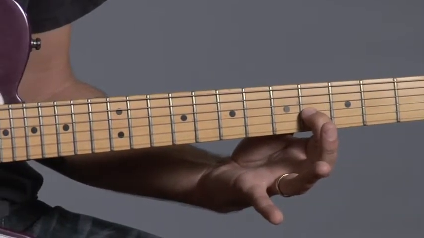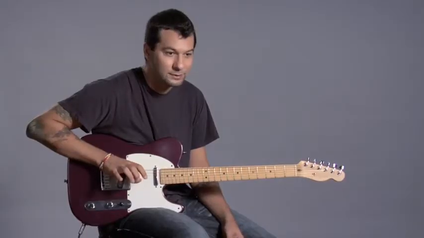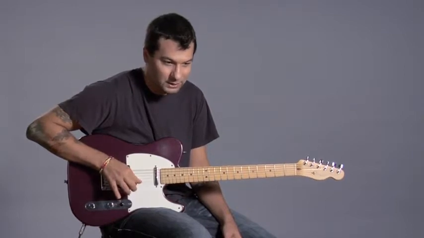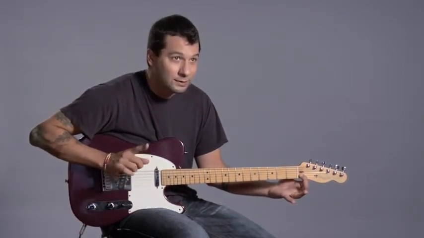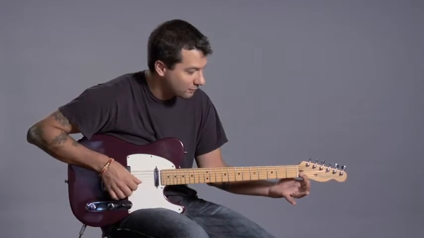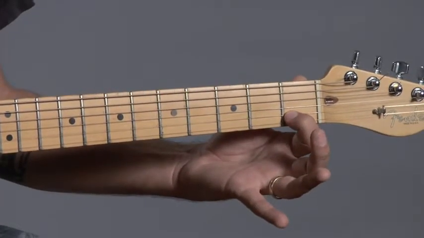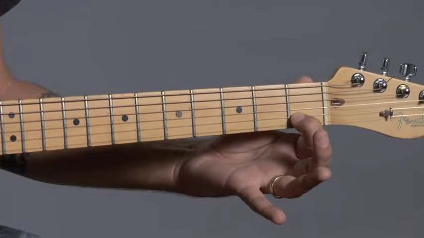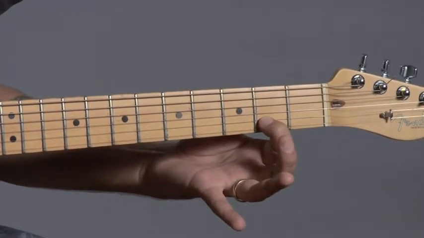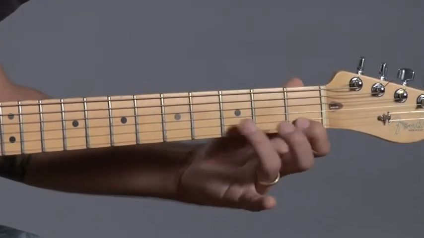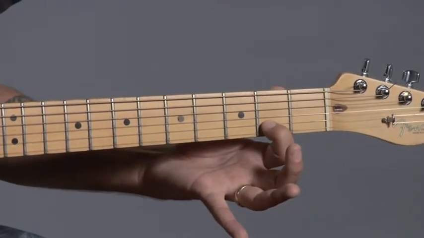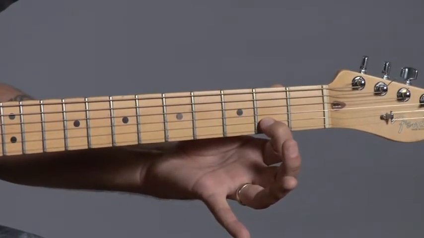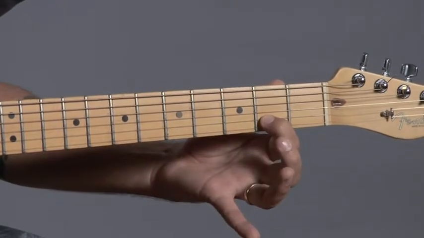So there's B. Let's find notes on the second string, the B string, right? So here's B. Imagine it's a little spot back here. Well, B to C, that's one of those special ones, right? So from B to C is only 1 fret, right? Let's see if we can figure out what the next note is. We know from C to D is 2 frets, so what is that note? Well, that's C sharp, right? Or D flat. So now you can find any note on the guitar.